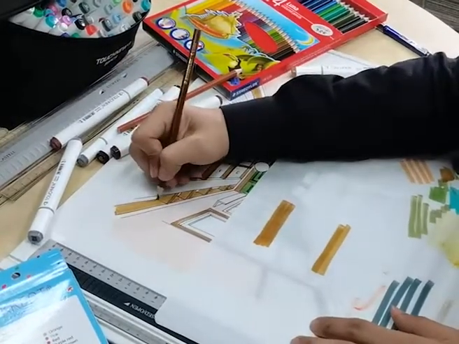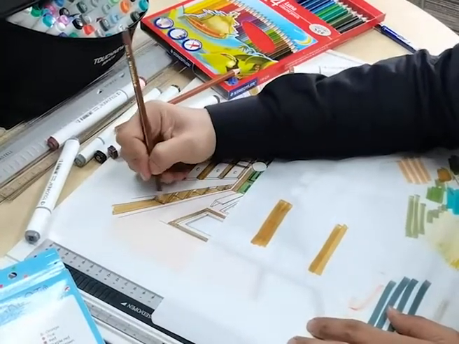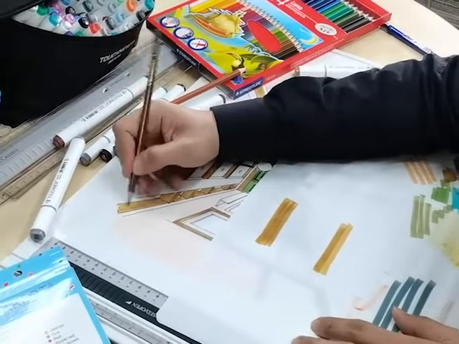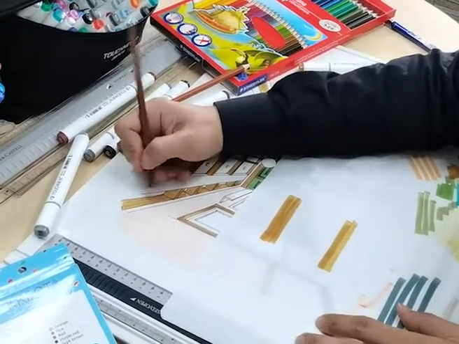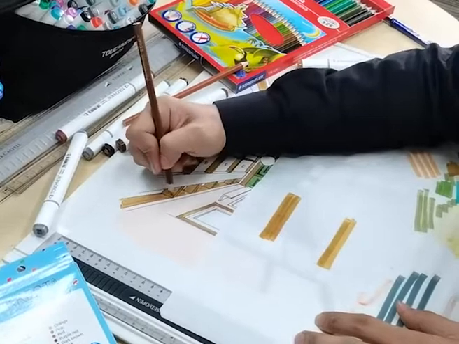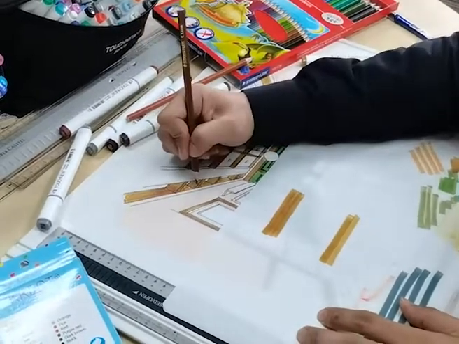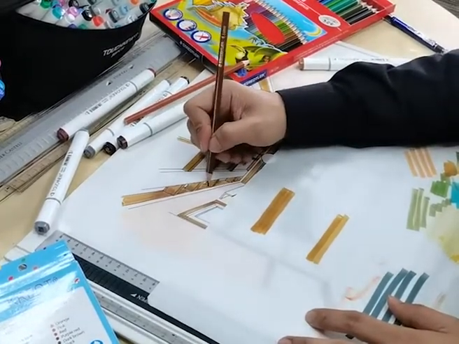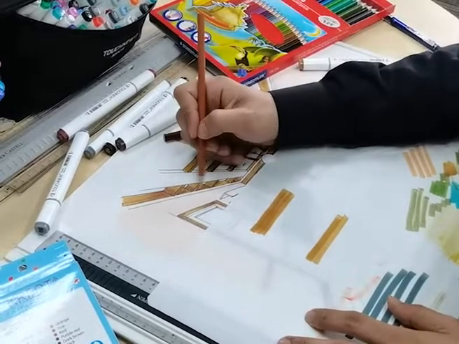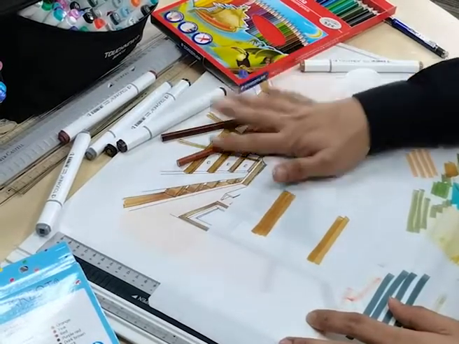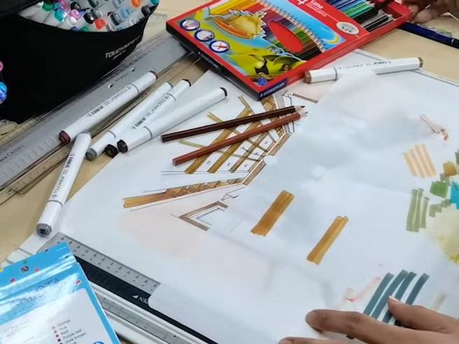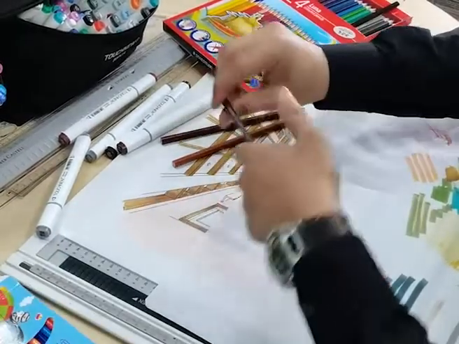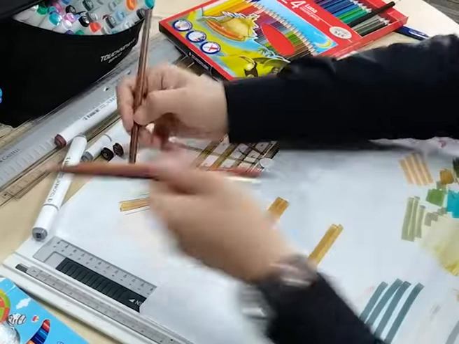For example, I am using brown, and then I will continue to use brown. Looking at the brown here, you can simply color, and I am rendering here using a line. You can always mix the colors around. When it comes to perspective drawing rendering, if I use brown, I will always have three different types of brown, and I will just mix them around.